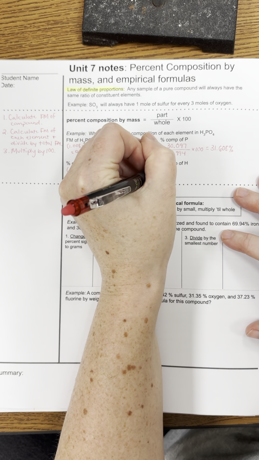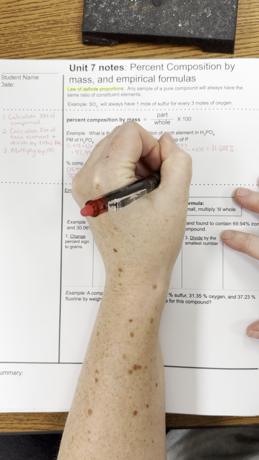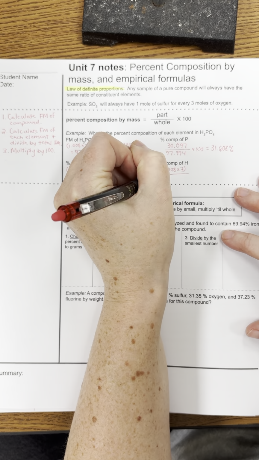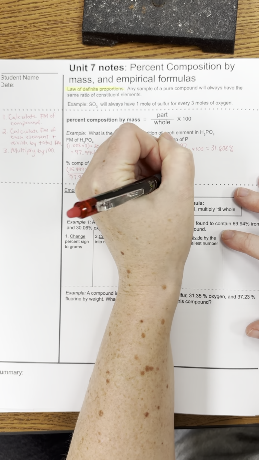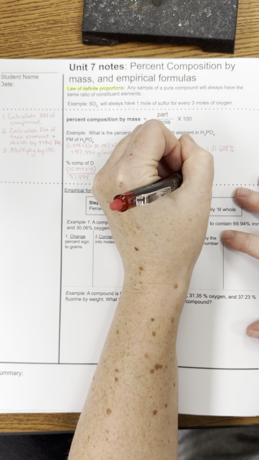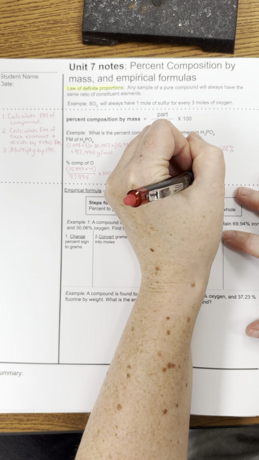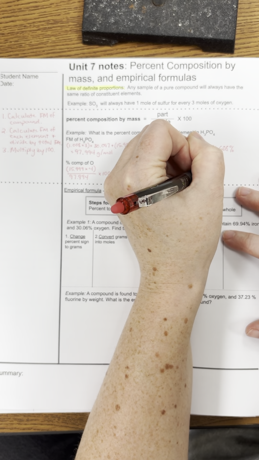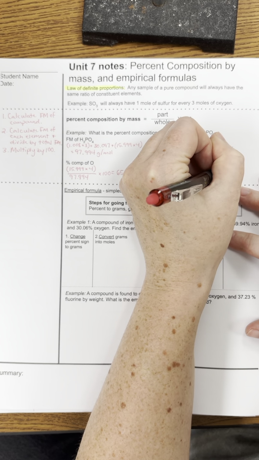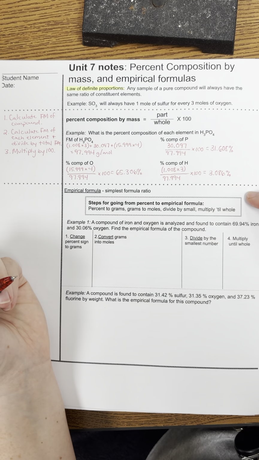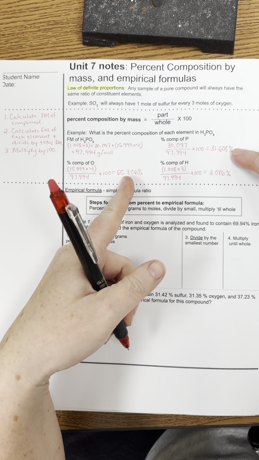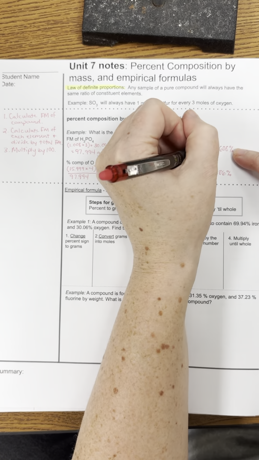So we'll do 1.008 times 3 divided by the total formula mass, 97.994, times 100, and that equals 3.086%. If you didn't want to do that calculation, you could just add these two percentages together.